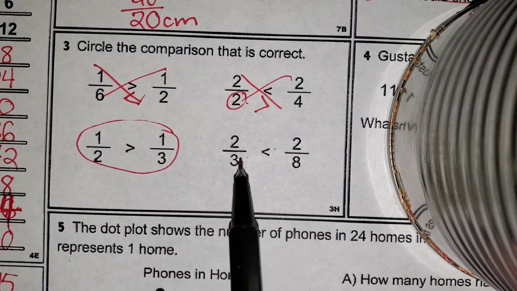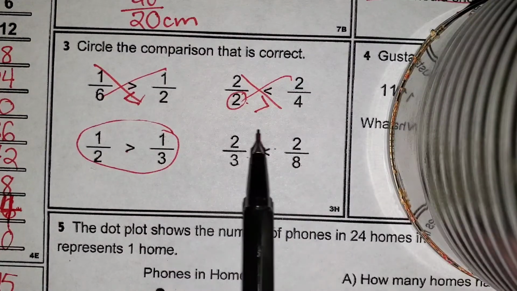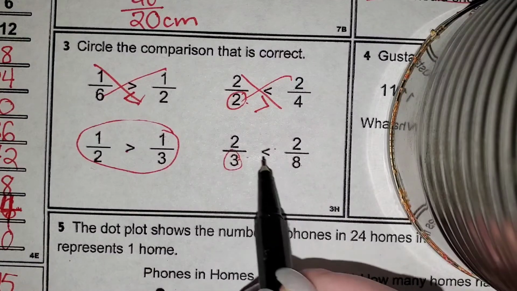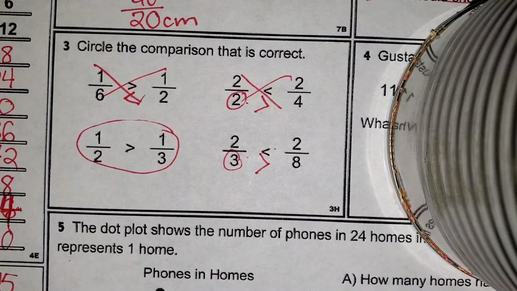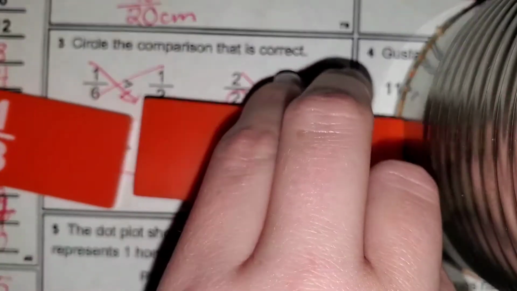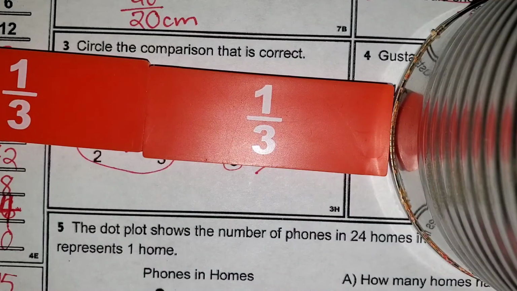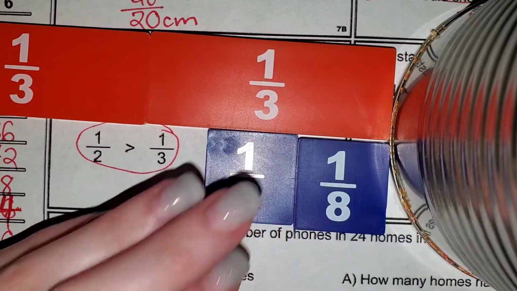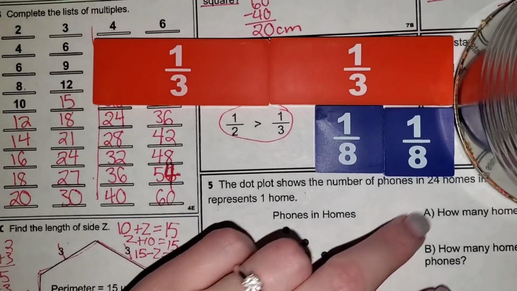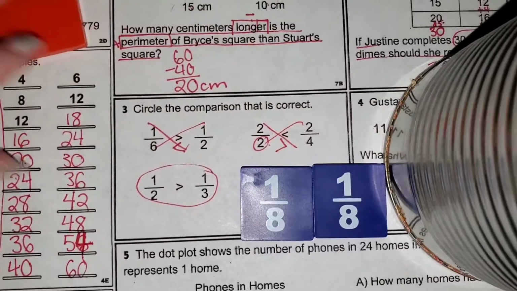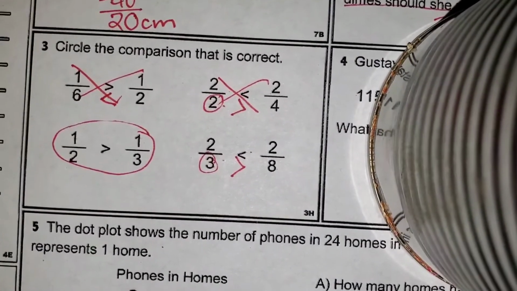Okay, this one says 2/3 is less than 2/8. So remember, the numerator is the same. The alligator is going to eat the smaller denominator. It should look like this. So let's see, 2/3. Here's 1. Here's 2/3 and 2/8. Okay, 2/3 is a lot bigger than 2/8. So this one is not right.